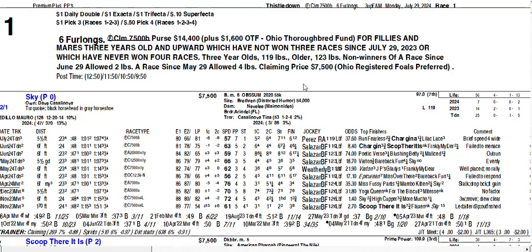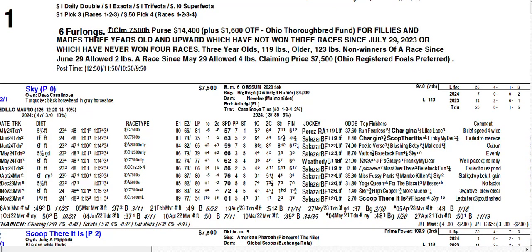What I want to do is, I downloaded a file for Thistledown tomorrow. And I know in my last video I said I'm not going to do anything early in the week, but I'm going to take a look at some races at Thistledown. They seem to be pretty handicapper friendly. There's a lot of 6 furlong races on the dirt, mile races on the dirt.